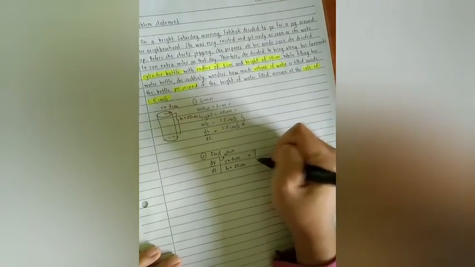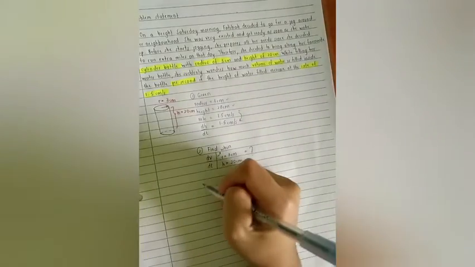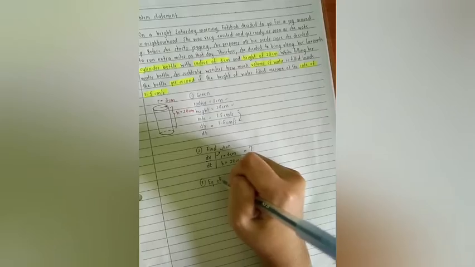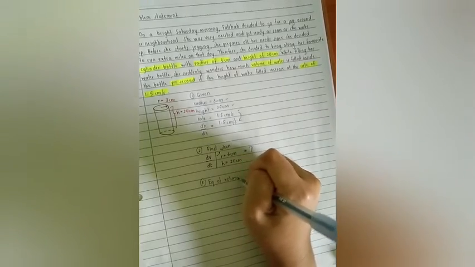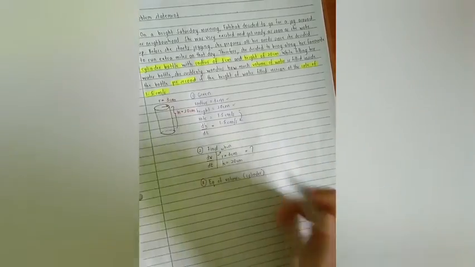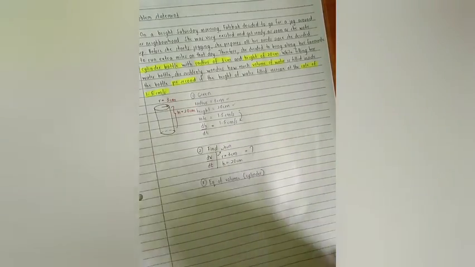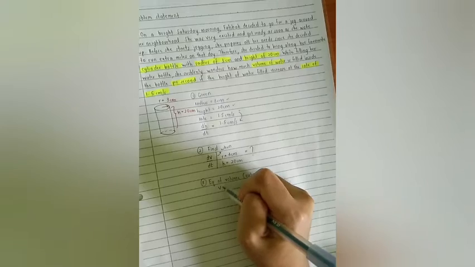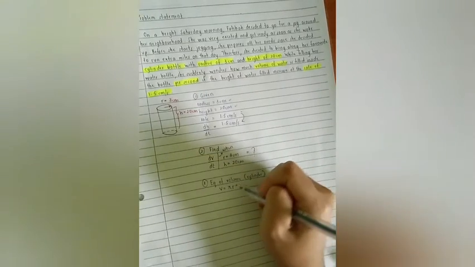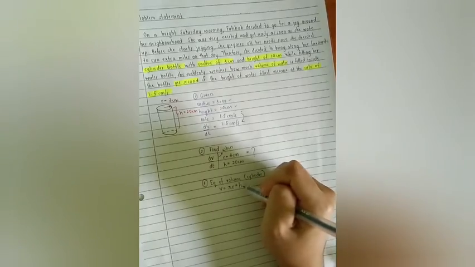For the third step, we must write the equation of volume of the bottle, which is in a cylinder shape. So, the formula for volume of cylinder is V equal to pi times r squared, which is radius, times the height, which is h.